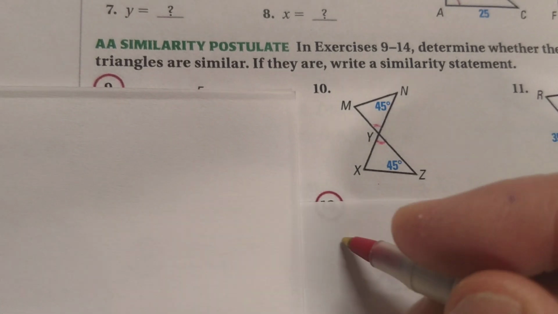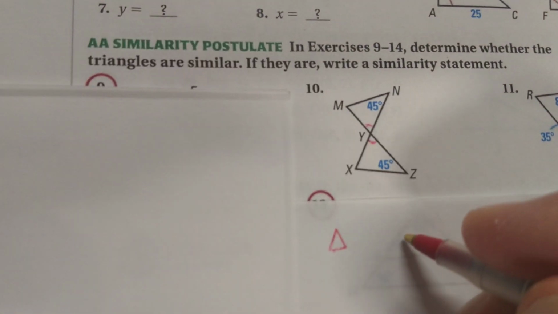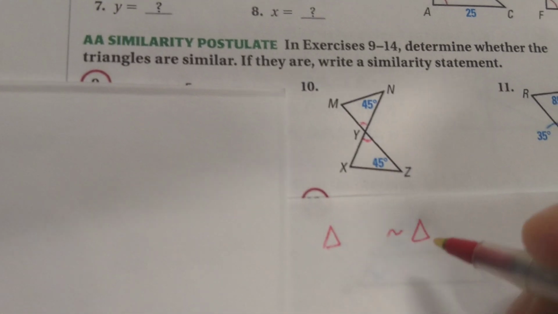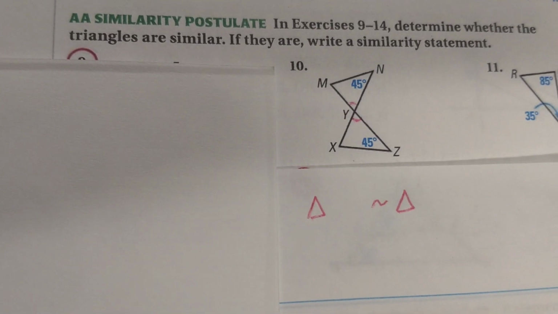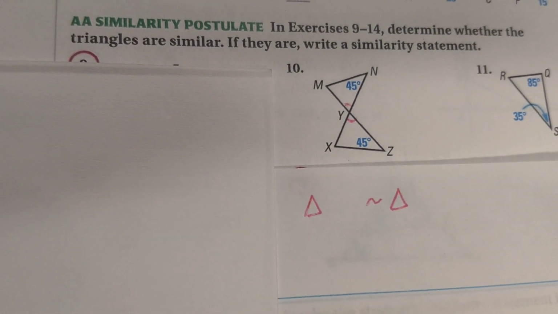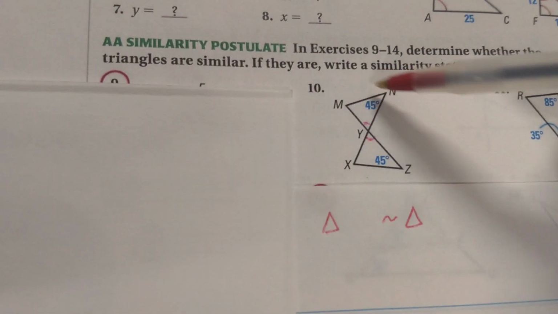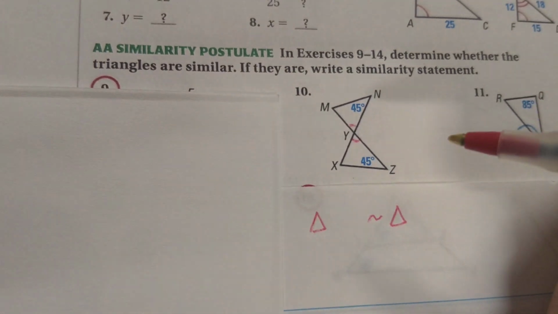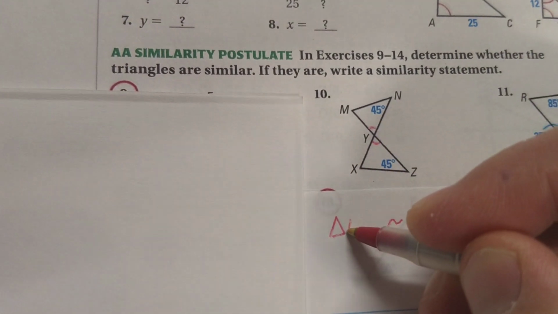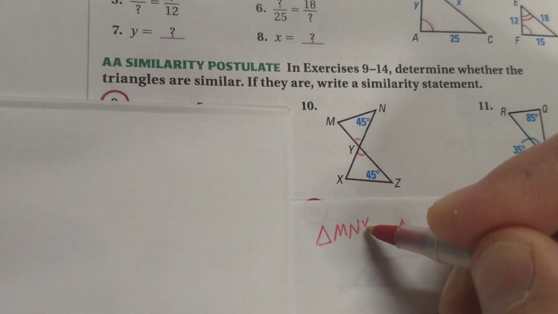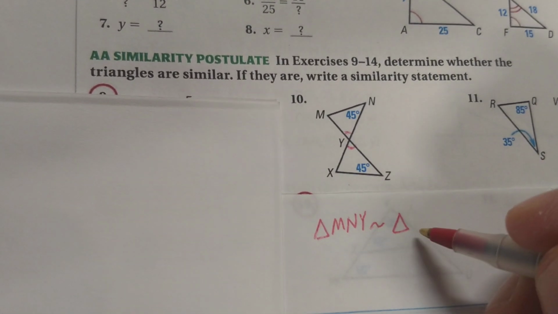So now let's write a congruent statement. Sorry, not a congruent statement, a similarity statement. One triangle is similar to another triangle. We've got to make sure that we put these in the right order. So let's just look at the top triangle, MNY. We'll call it that. We could call it a different order, but for the first triangle, it doesn't really matter. MNY.